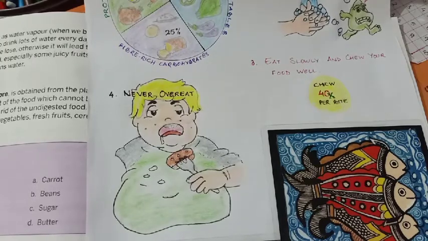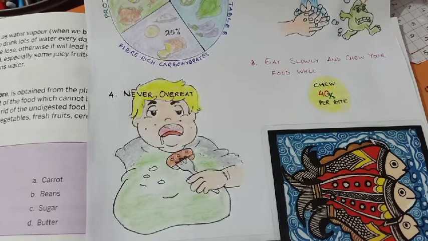Another important healthy habit to keep our digestion healthy is we should avoid overeating. We should never overeat. Whatever amount of food our body needs, that much only we should eat. If we become greedy, then we end up eating more than what our body needs.